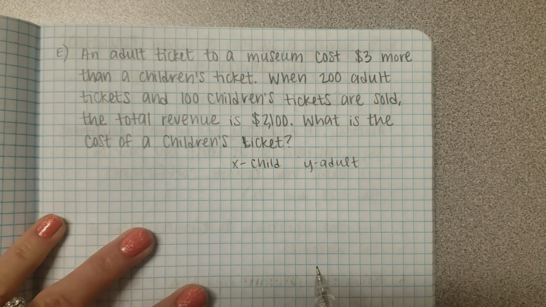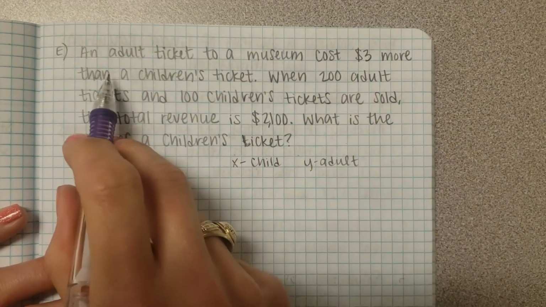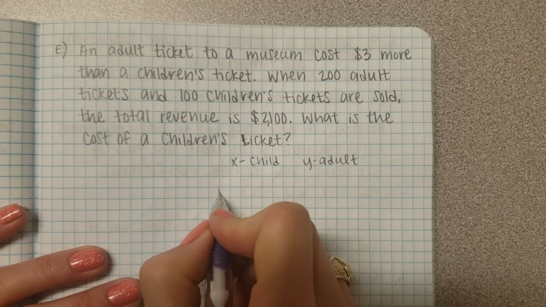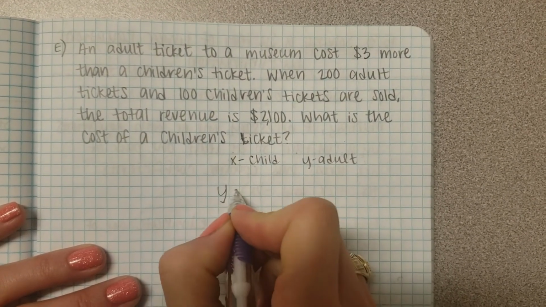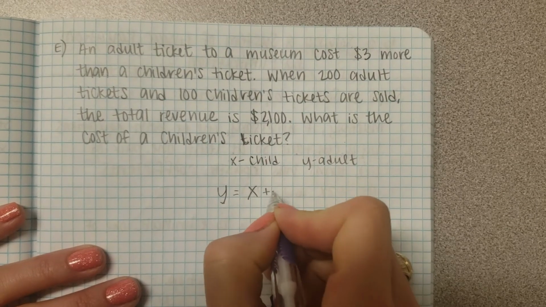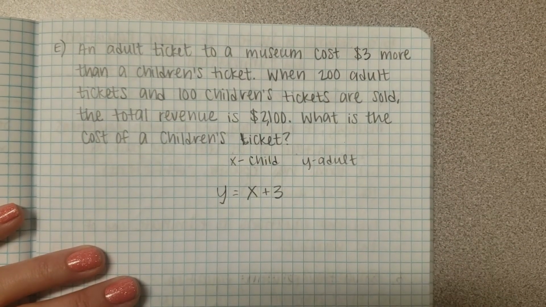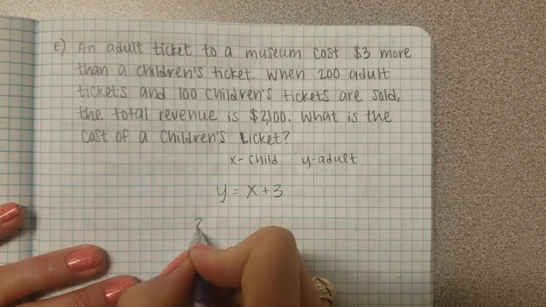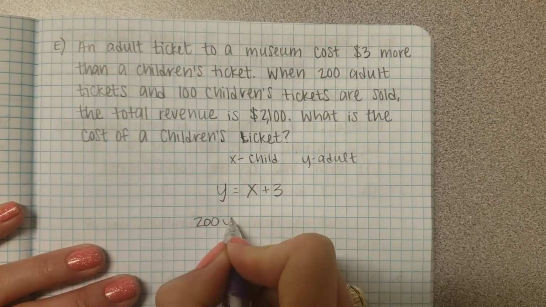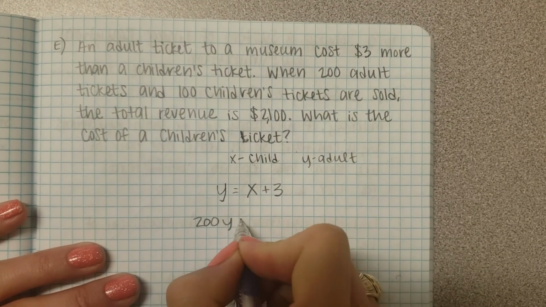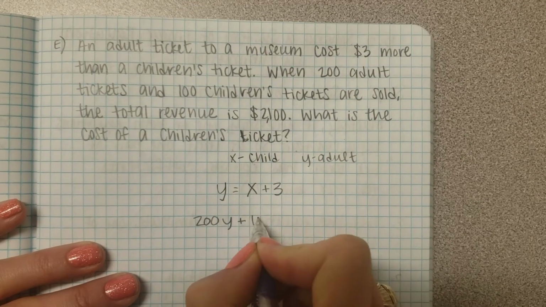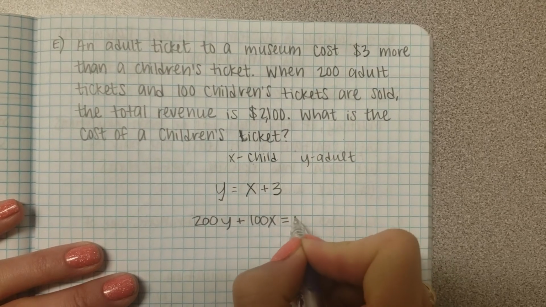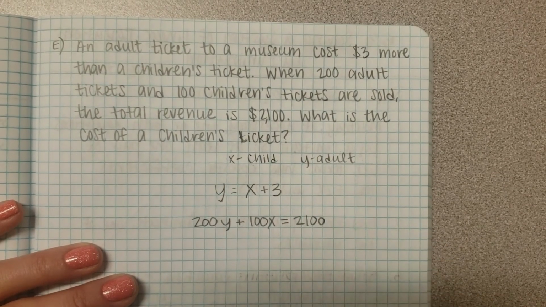And I need to come up with my equations. So it tells me that an adult ticket is $3 more than a child's ticket. So an adult ticket, which is y, is a child's ticket plus $3. There's my first equation. Then it tells me when 200 adult tickets are sold, so 200 times however much that is, and plus 100 children's tickets are sold, the total revenue is $2,100. There's my other equation.